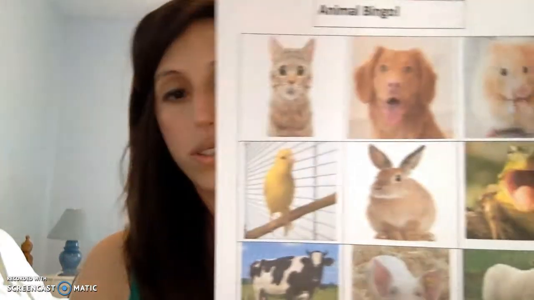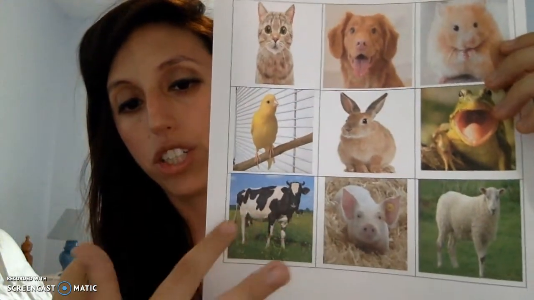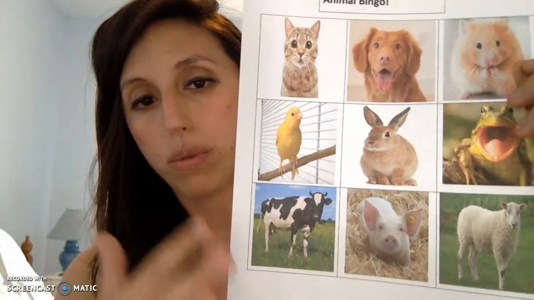And the main activity that I had in my lesson was an animal bingo. So students would put a chip on the animal as it is called. And again, you could do this with any type of vocabulary as well. The matching and the which does not belong and the bingo could go with any type of vocabulary.